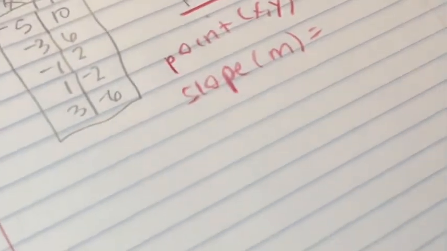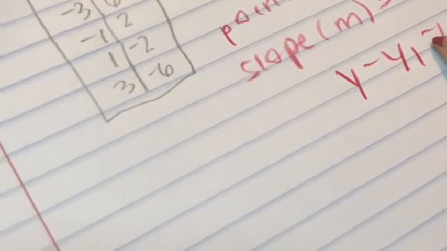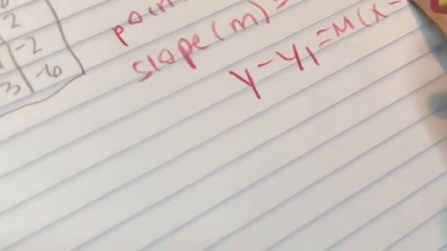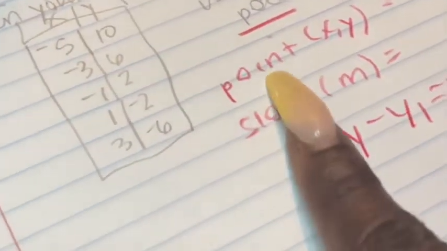Once we have those two things, we can simply write this equation in point-slope formula. So think about that when it comes to a table. How can we get these two components given a table of ordered pairs?